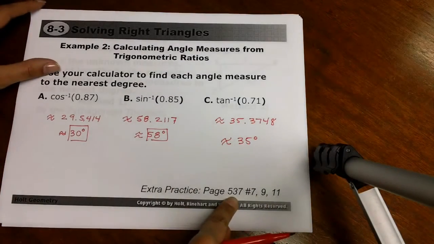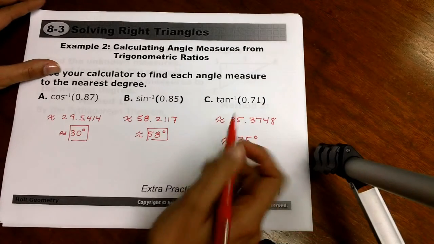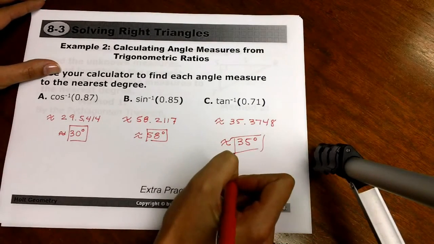Page 537, numbers 7, 9, and 11. If you want some extra practice, you can check your answers in the back of the book.